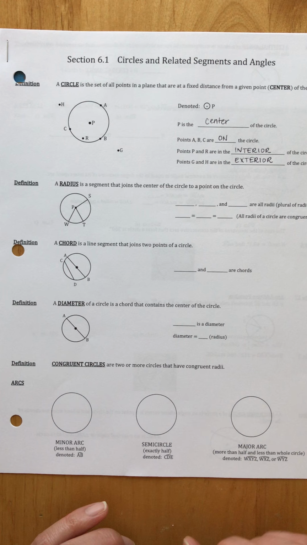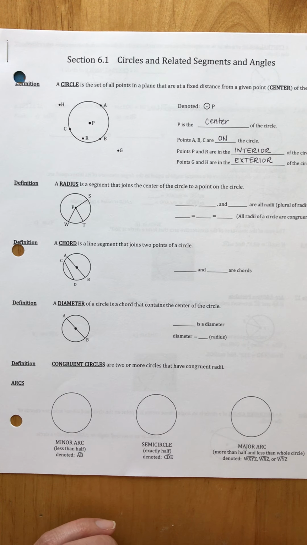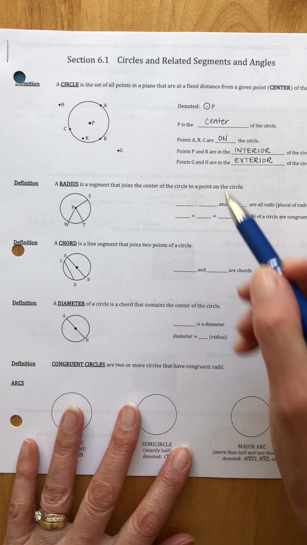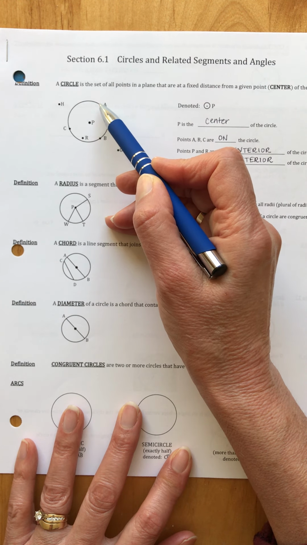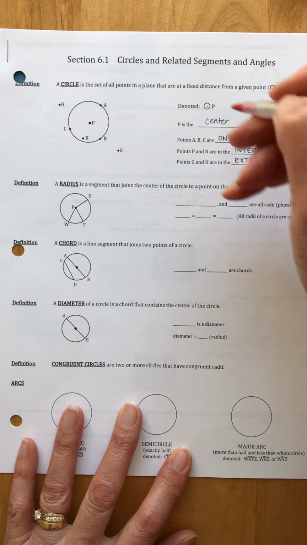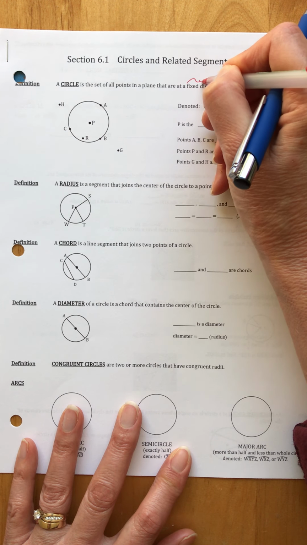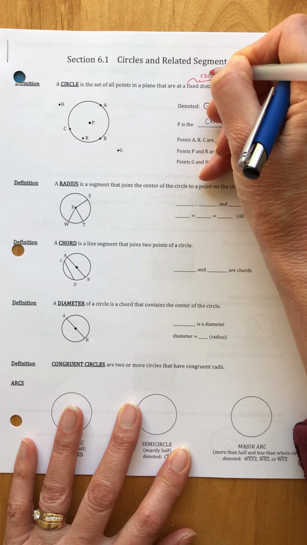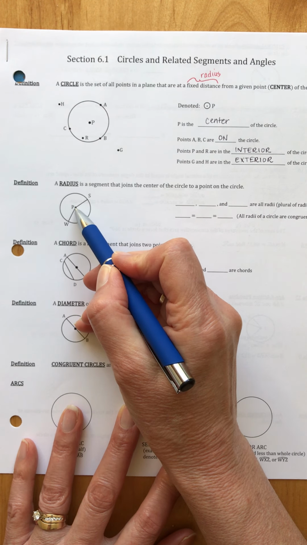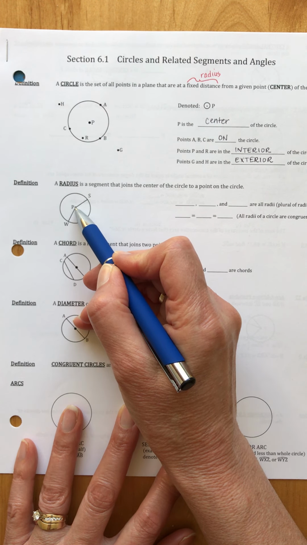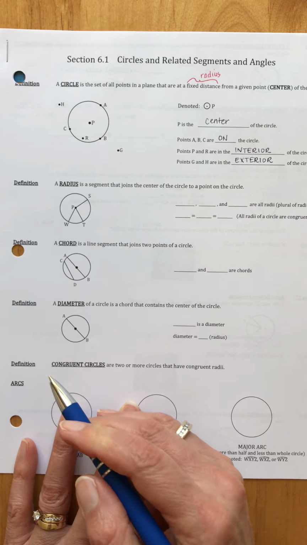All right, on to the next definition, radius. A radius is a segment that joins the center of the circle to a point on the circle. So that fixed distance we're talking about, from the center to a point on the circle, is called the radius. So let's go ahead and write that. The fixed distance is called the radius. Here, this is the fixed distance from the center to a point on the circle.